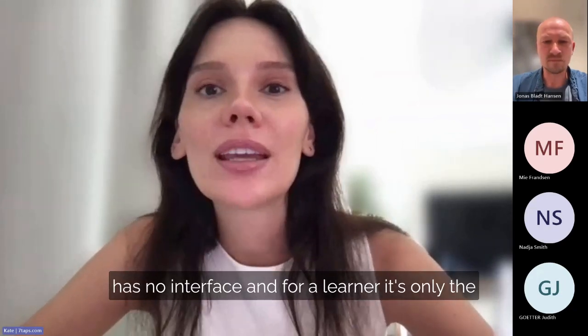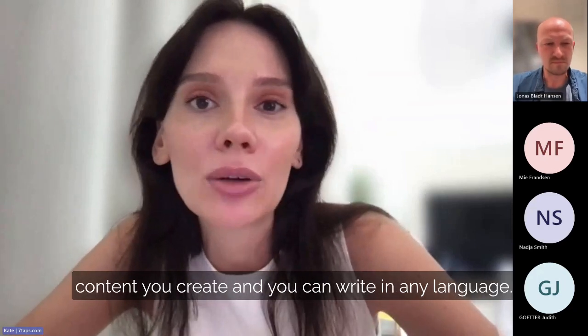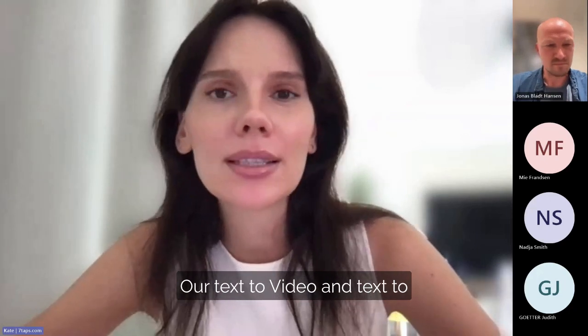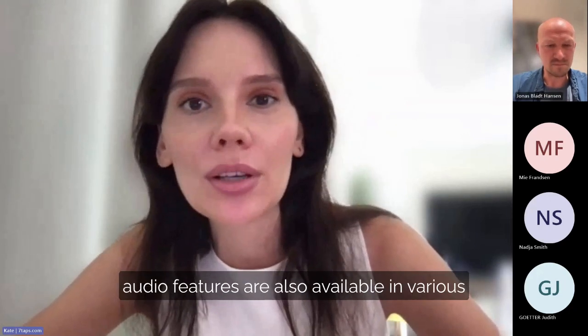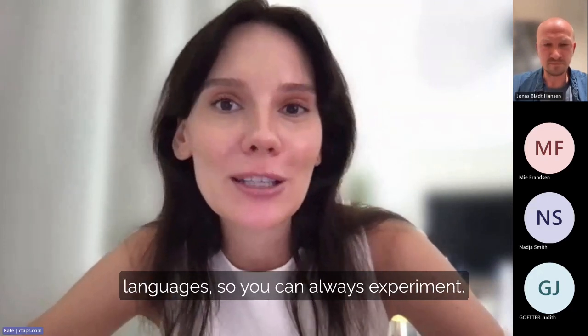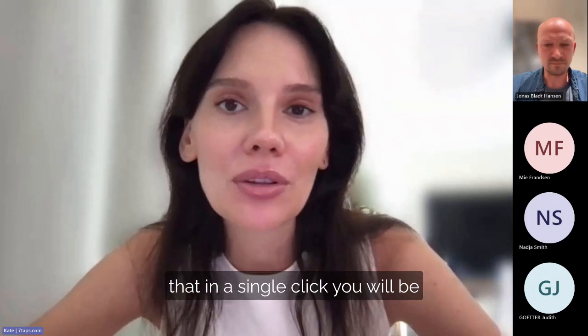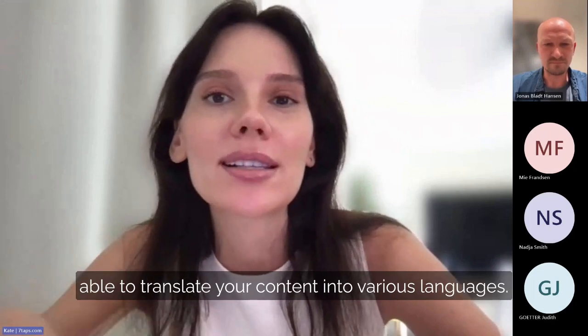And when we speak, for example, about addressing people within various regions using various languages, 7tabs again is a very powerful platform because it has no interface. And for a learner, it's only the content you create, and you can write in any language. Our text to video and text to audio features are also available in various languages, so you can always experiment. And actually, AI translation comes very, very soon, so that in a single click, you will be able to translate your content into various languages.